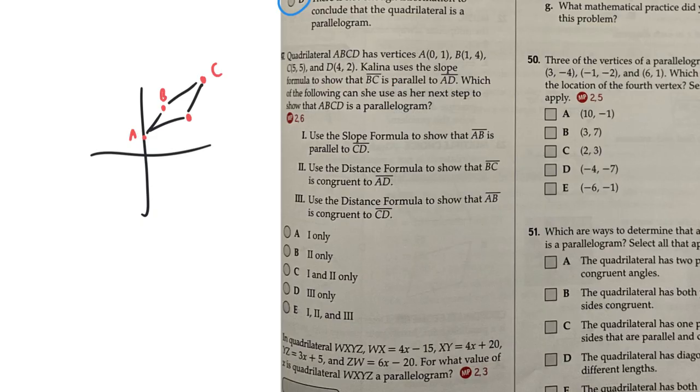Which of the following can she use in her next step to show that this is a parallelogram? Could she use the slope formula to show that AB is parallel to... Okay, so she already used the slope formula to show that BC is parallel to AD. So she's already established that the blue ones are parallel to each other. So she's already established that according to the problem.